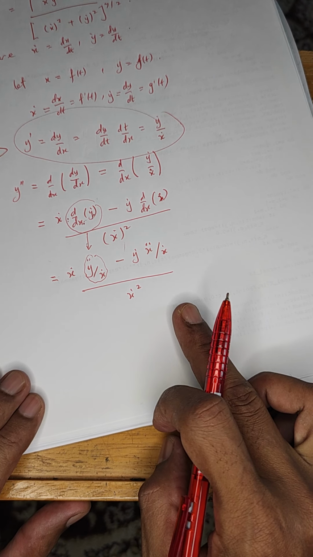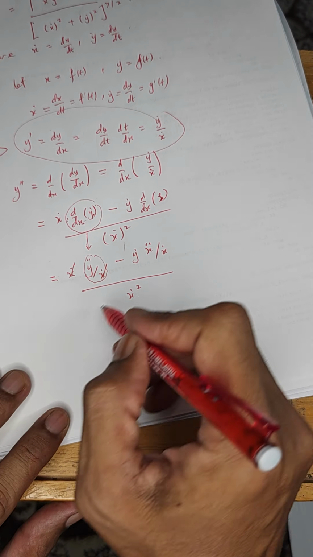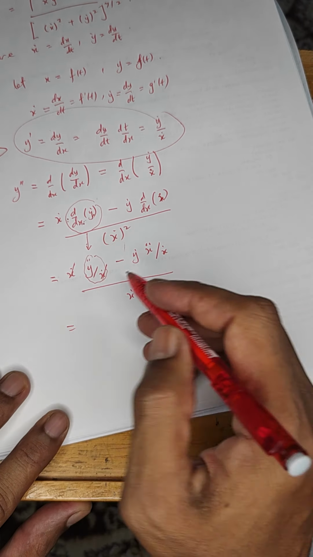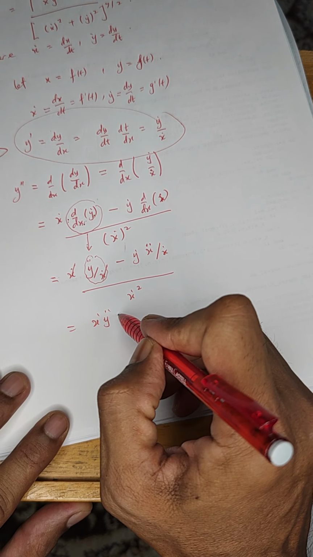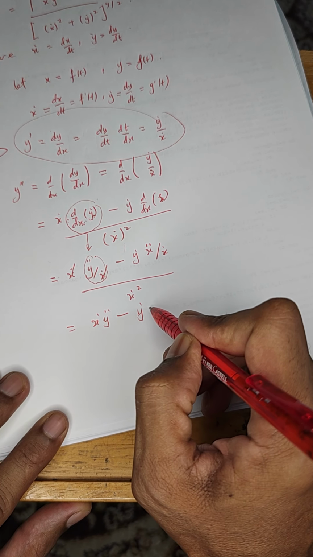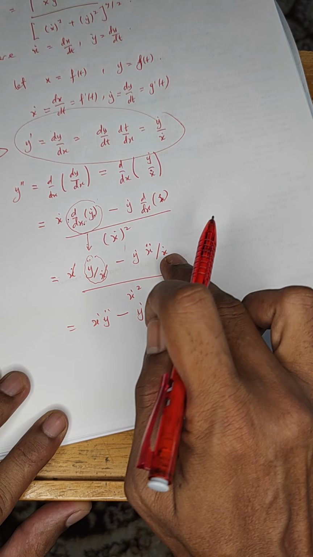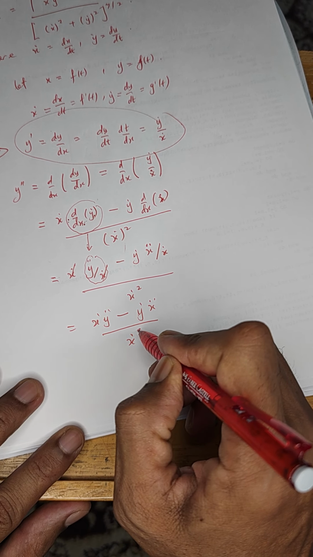That cancels out with that, so what is left is x dot y double dot minus y dot x double dot, over x dot cubed.